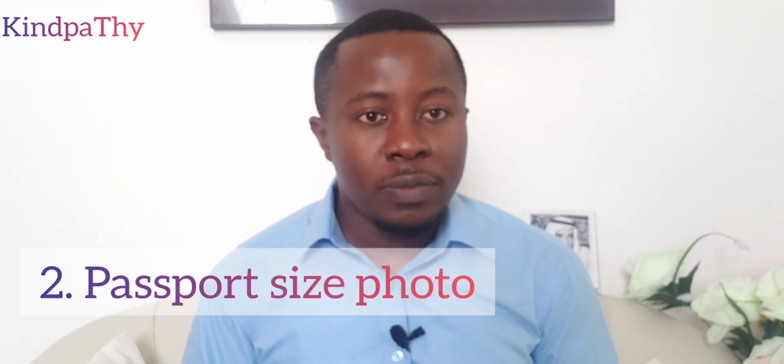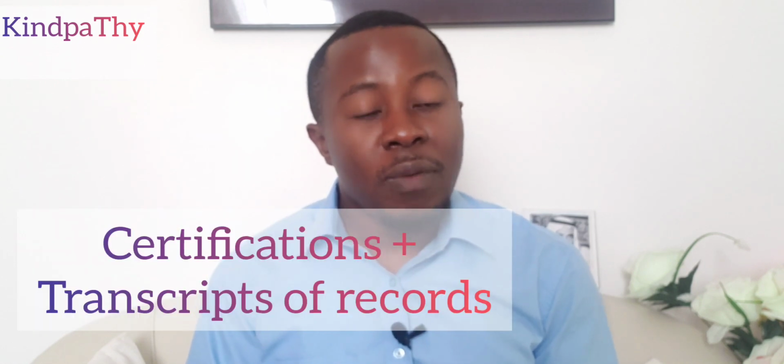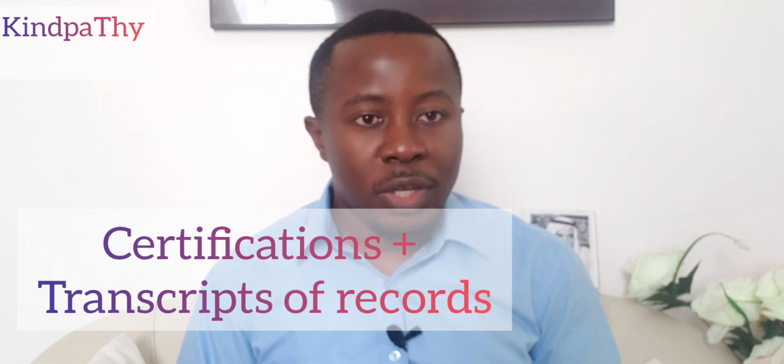The first and most important document you need is a passport. You need to have a valid passport which has not less than 6 months of validity. The second document is a passport size photograph. You need to have a good passport size photograph for the application. The third document is your degree certificate or your diploma. For a nursing assistant, you need a diploma, and for those coming in as registered nurses, you're supposed to have your bachelor's degree in nursing. You need to have all those certificates ready before you send your documents for the data flow verification.